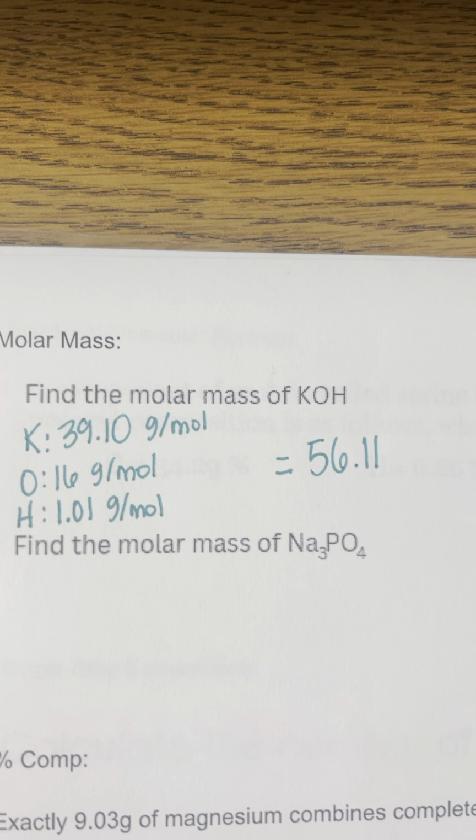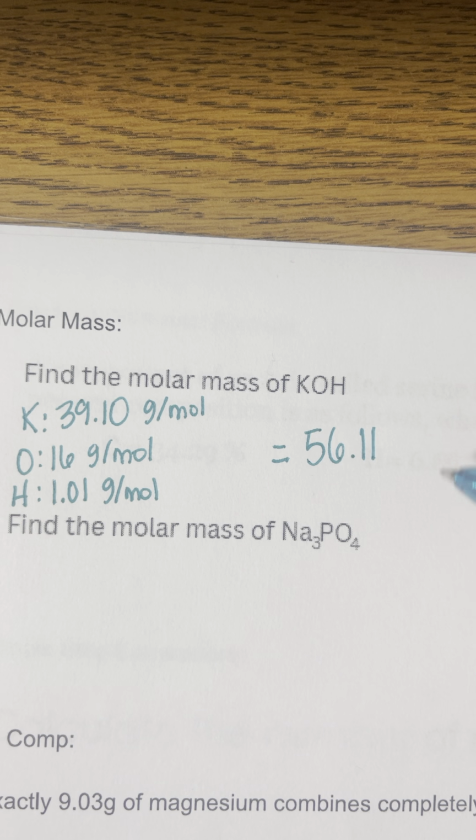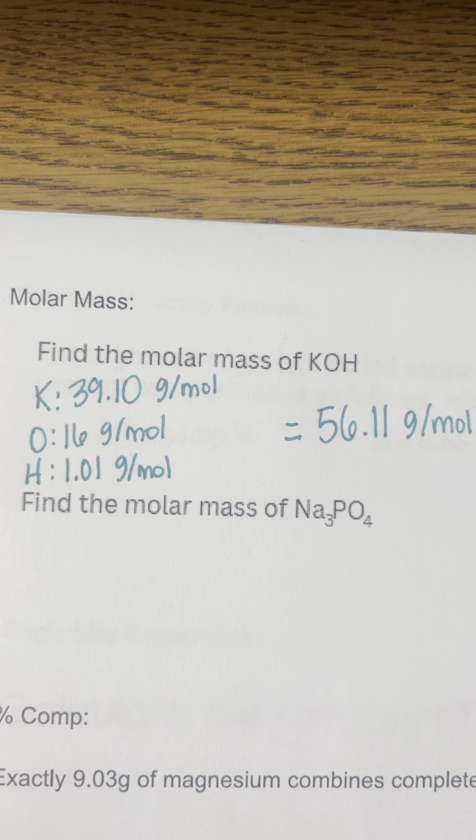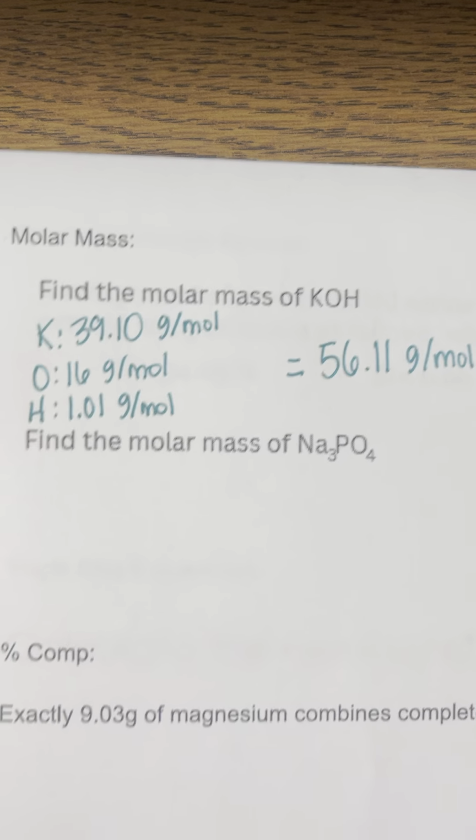And we need a unit. And remember, our unit for molar mass is g/mole, so grams per mole. So there's your answer. Now, this one was pretty easy because it was just K, O, and H. But the next one, if you see here, it's got some elements that have more than one. So let's figure out how to do that.